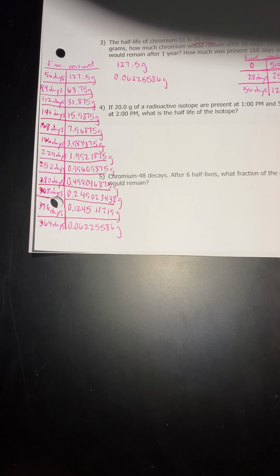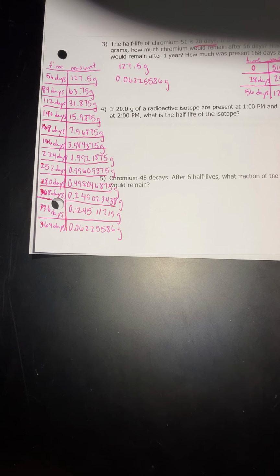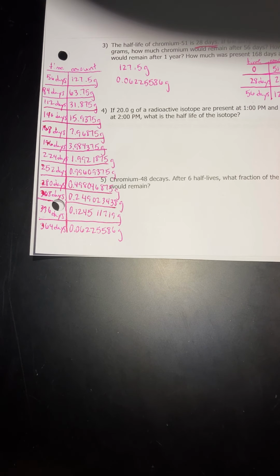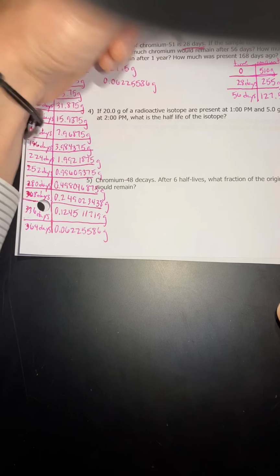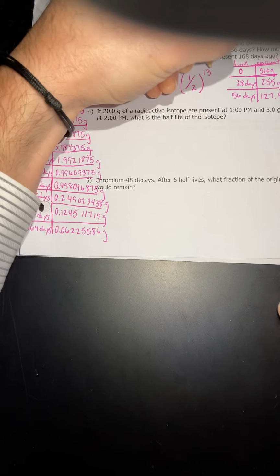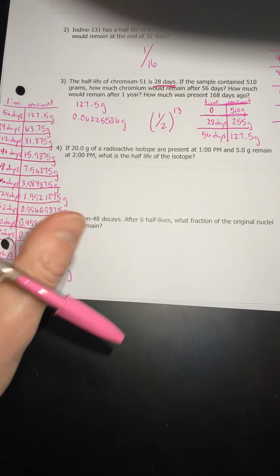is, in this case, if you have 365 days in 1 year, and you know the half-life is 28 days, that's like 13.03. We're going to round that to 13 half-lives. Okay? Does that make sense? So we go through a half-life 13 times. What you can do in this case, you can take 1/2, raise it to the power of 13. Okay? Everybody with me?